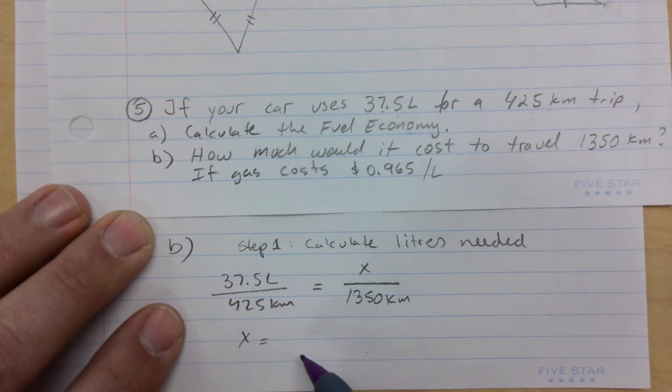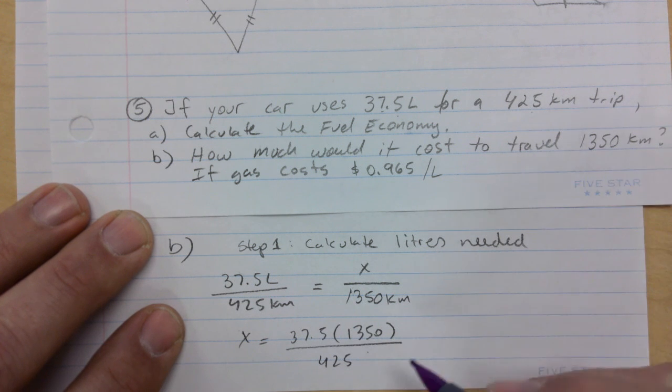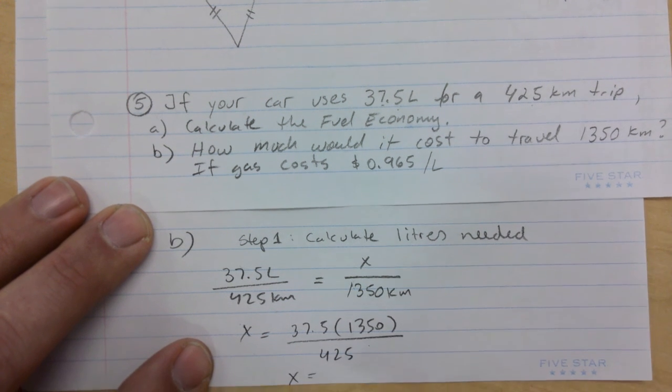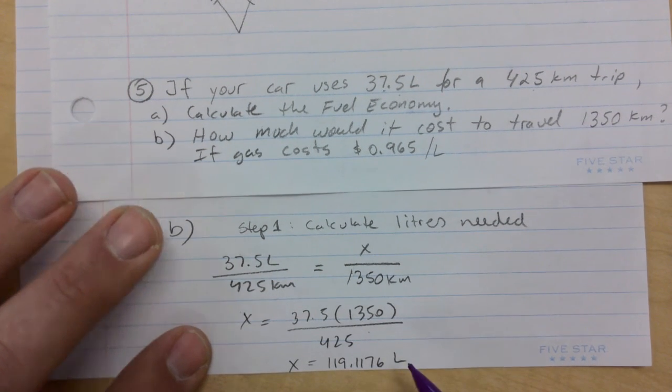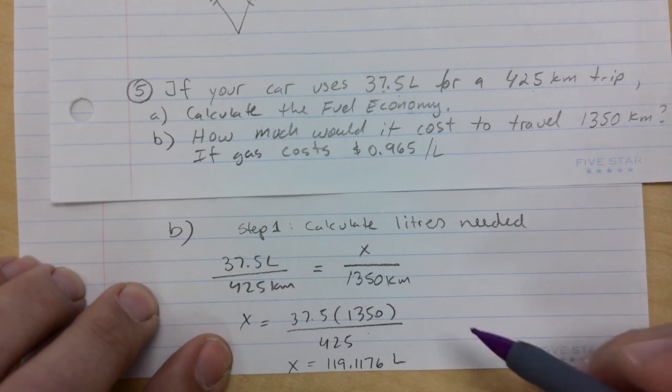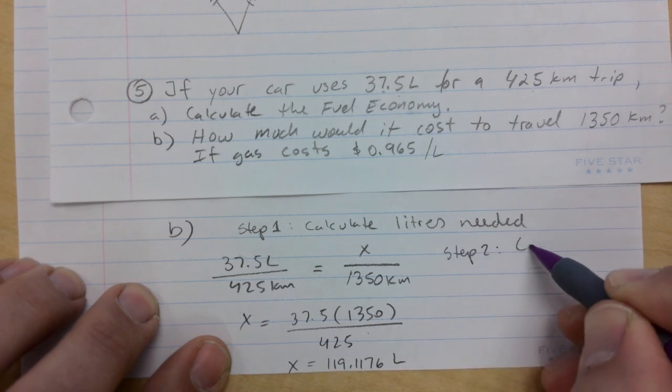So you cross multiply here. You divide by 425. And so you need 119.1176 liters. Technically, you're not done yet, right? So we're going to use 4 decimals. Step 2, cost.